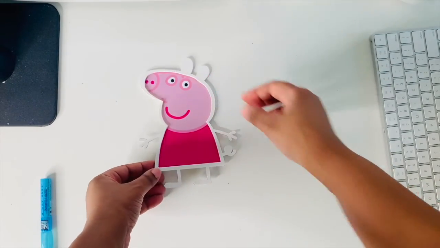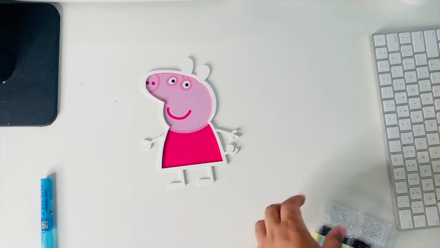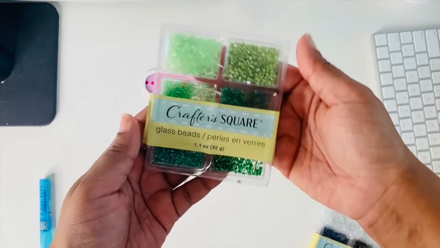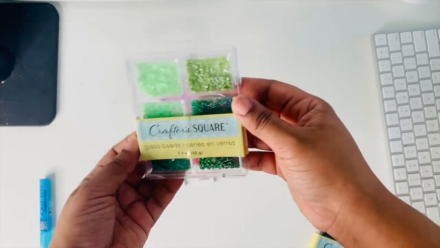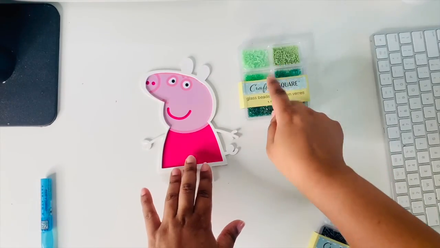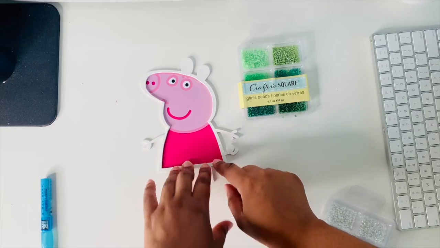Now 8 pieces is enough for this size. These are from the Dollar Tree. Thank you to my crafty friends for purchasing them for me. And it's the perfect size for these. And I know some of them come in different sizes.